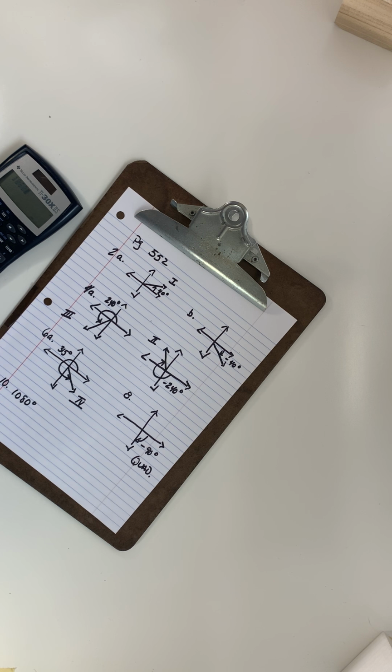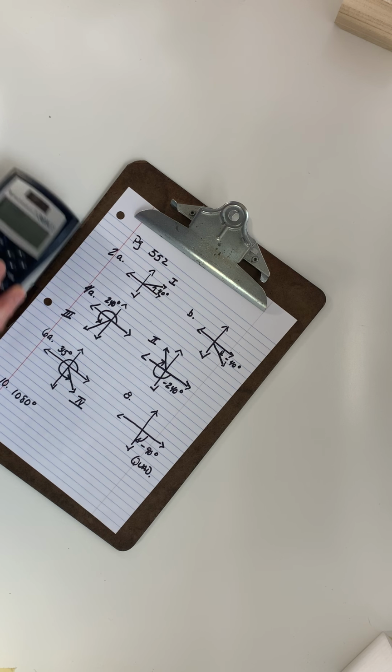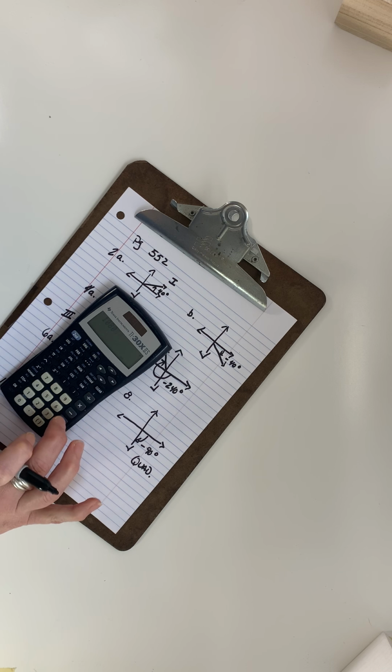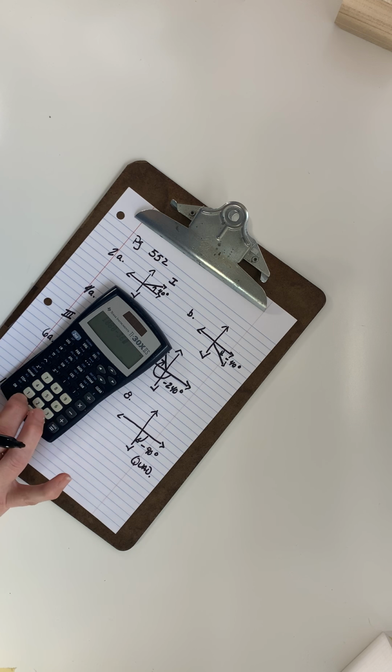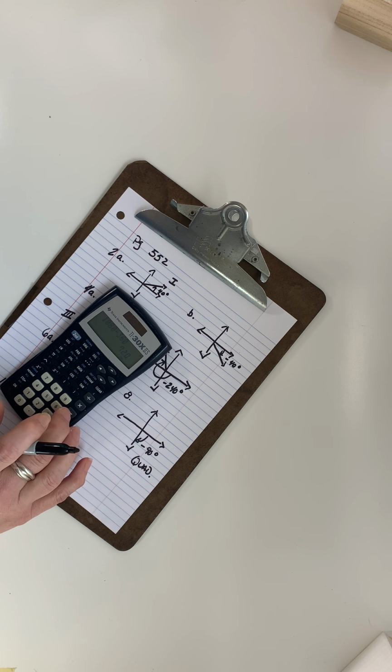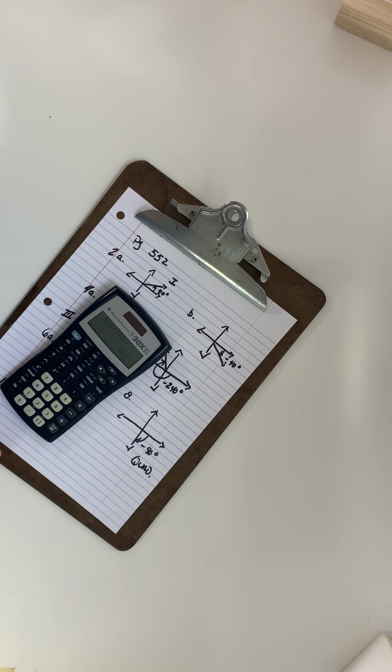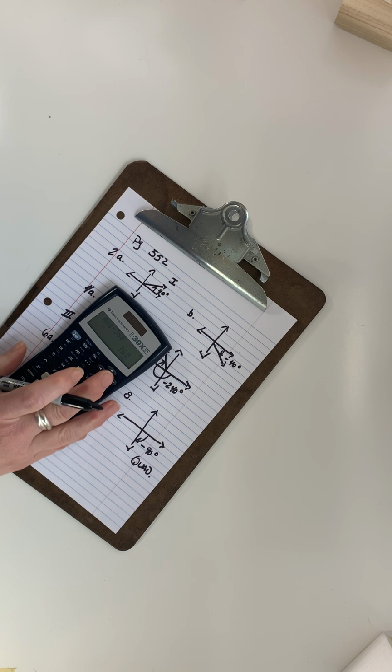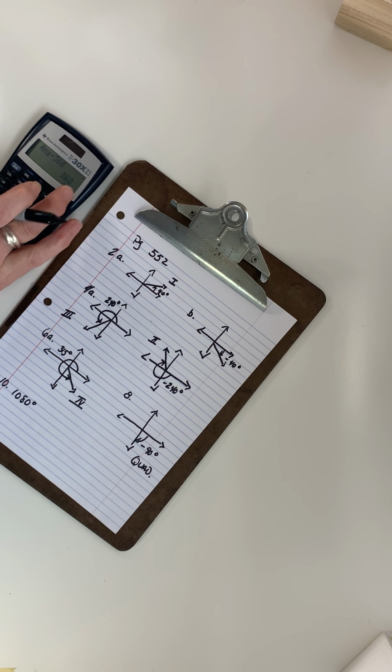Let's say I've got 1,080 degrees. And can you see my calculator here? If I go 360 degrees around, then I have to go 720 degree angle. So I subtract another 360, and that's 360 degrees.